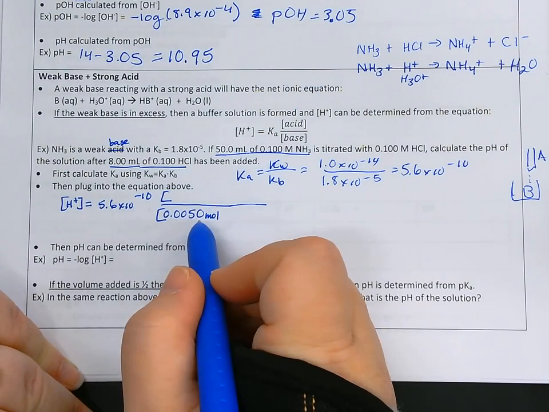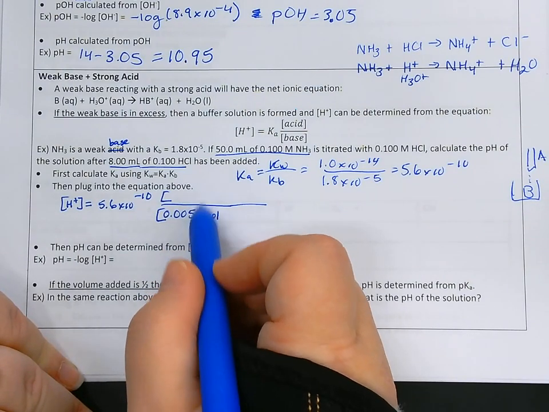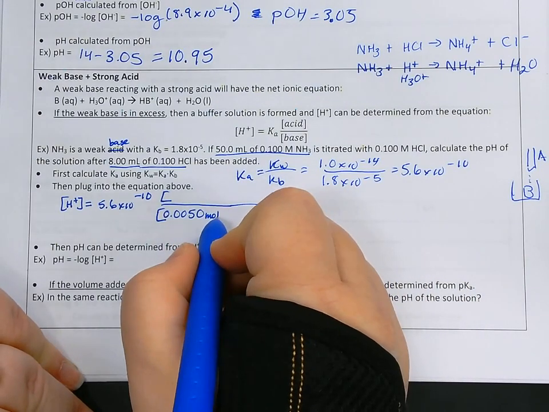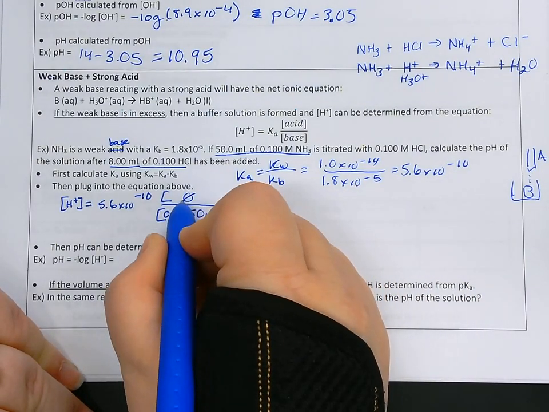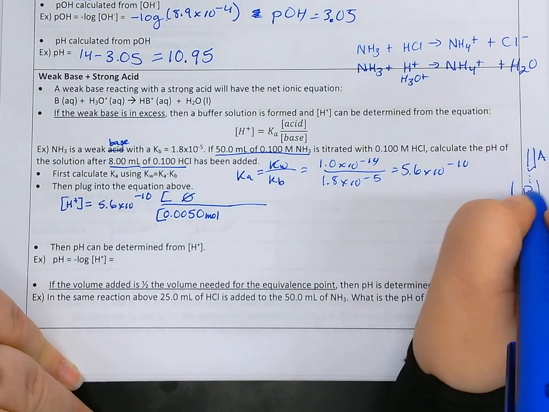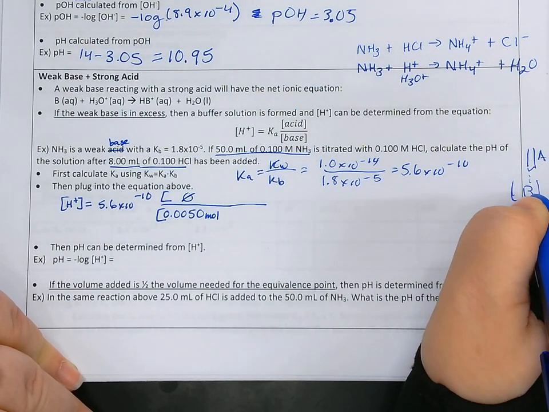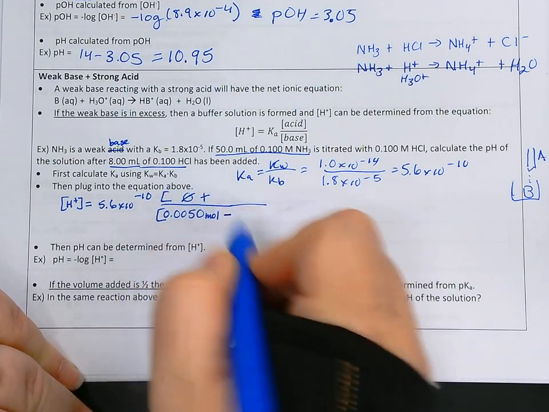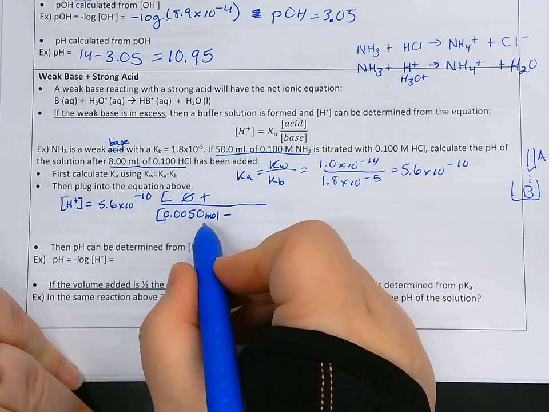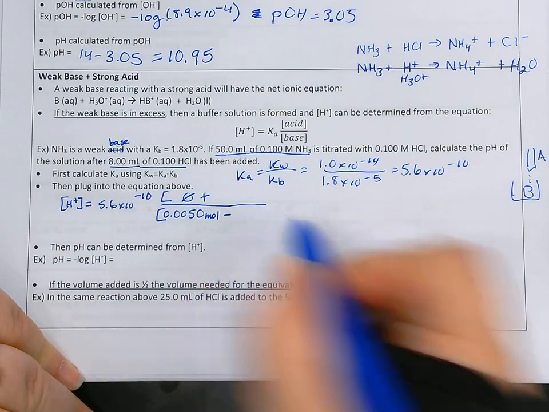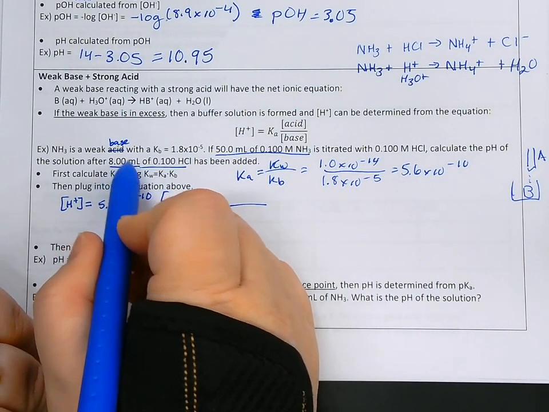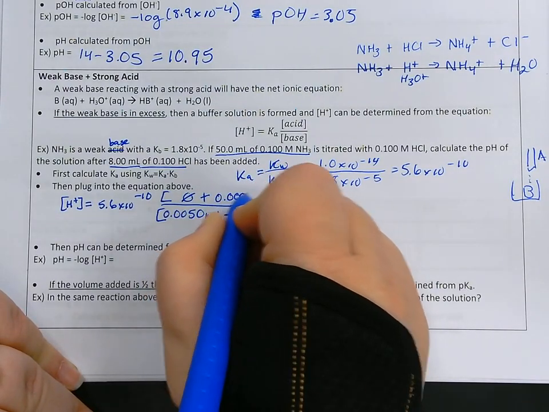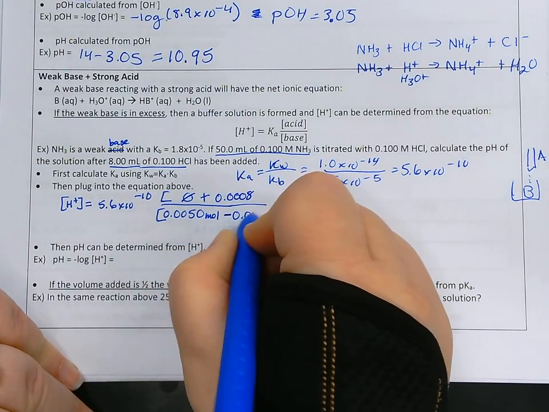The reason we can use moles, by the way, and not molarity, is because they're both over the same total volume, so those volumes would cancel if we're dividing them. Okay, well, we start out with no acid in our container in our titration. We only have base, and then we add acid, so it's going to add to the acid side and subtract from the base, because some of that base is going to react, so we're going to subtract from it. Well, how much? 8 milliliters of 0.1 molar, so that is 0.0008 moles.